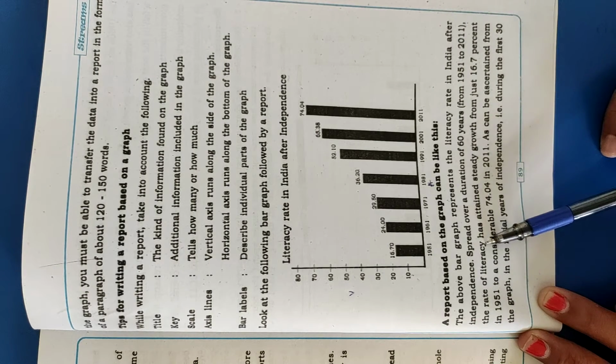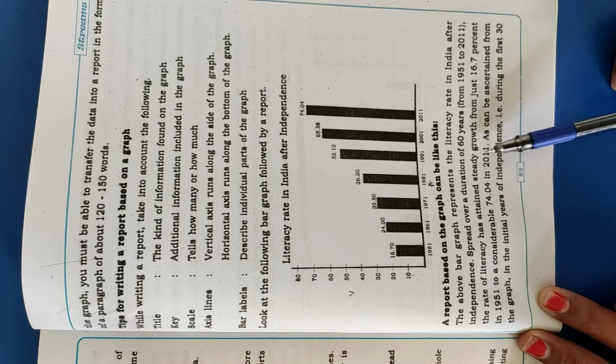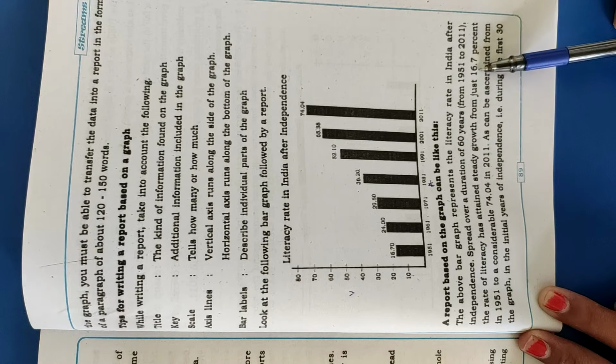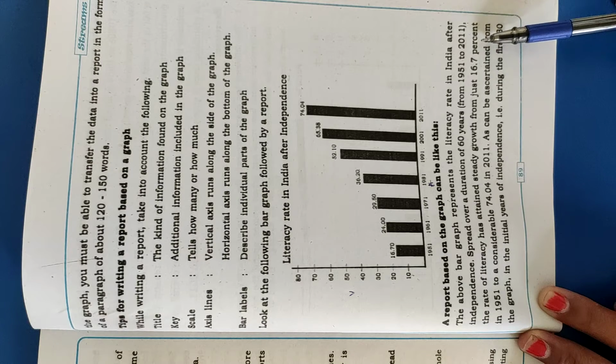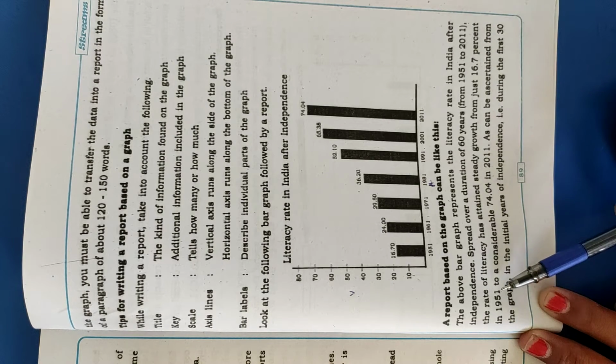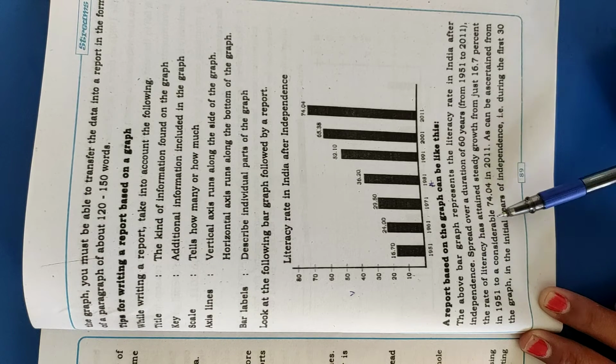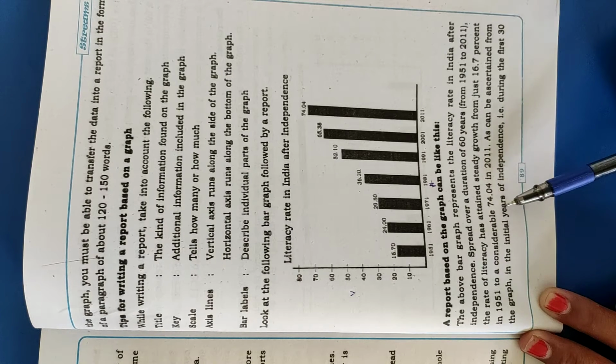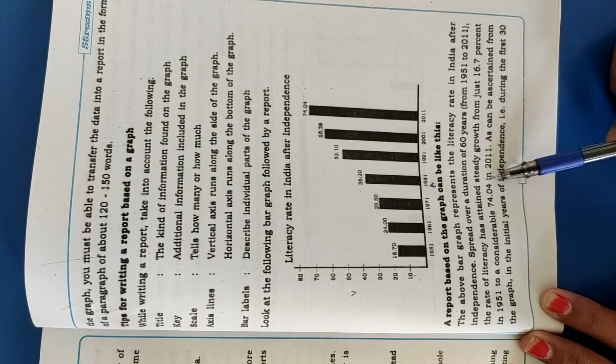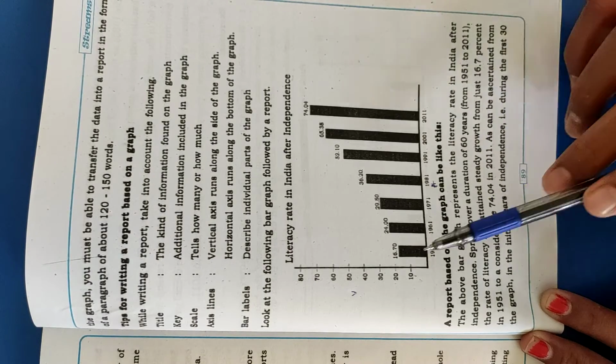The rate of literacy has attained a steady growth from just 16.7 percentage in 1951 to a considerable growth up to 74.04 in 2011.